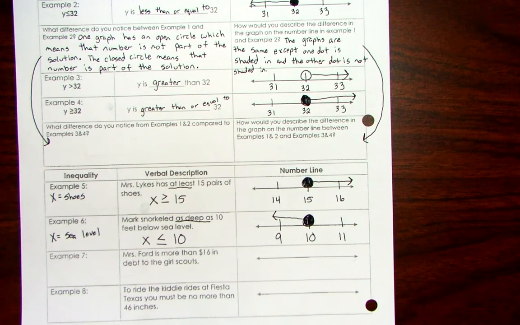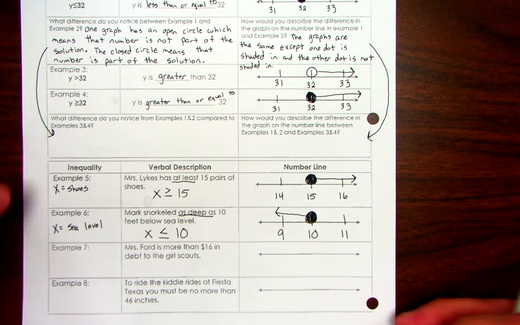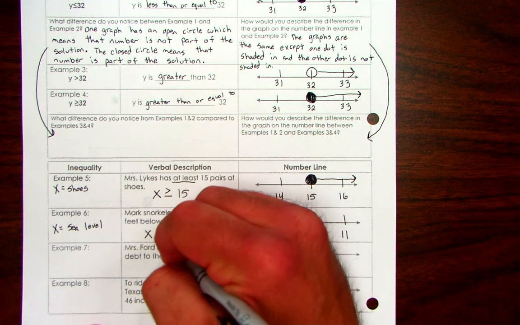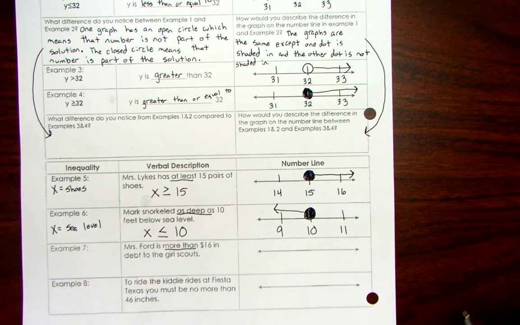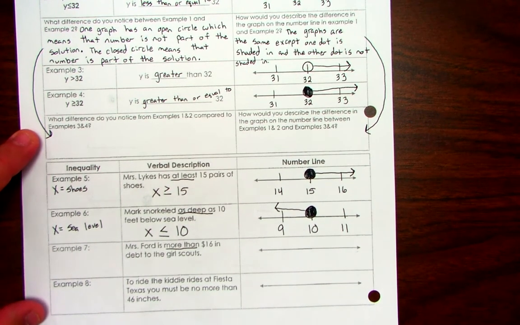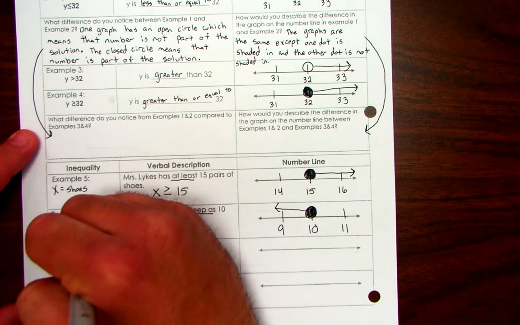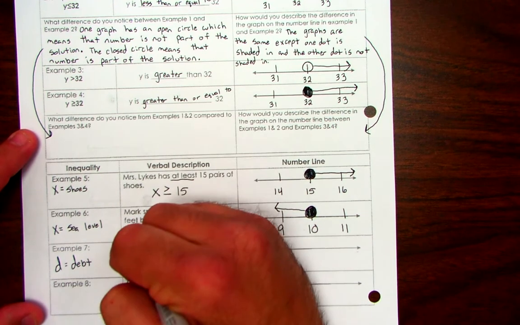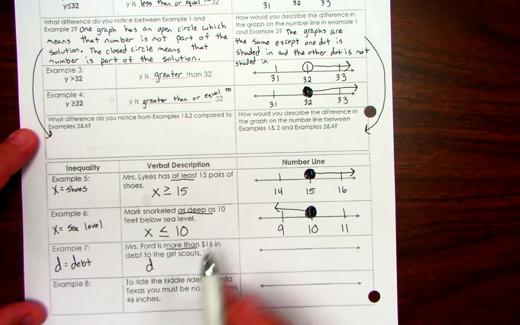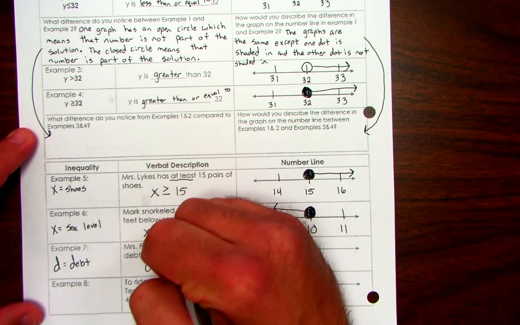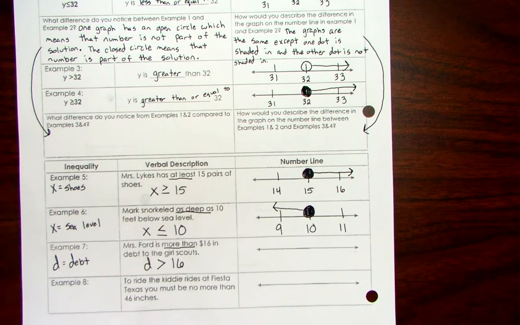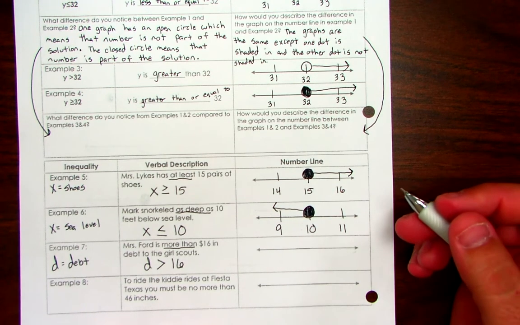All right, guys, we got 2 more. Miss Ford is more than $16 in debt to the Girl Scouts. Watch out, Miss Ford. The Girl Scouts are going to come attack. All right, I'm going to use D for debt this time. So here's my inequality sign, more than. Miss Ford owes more than $16 to the Girl Scouts. Man, Girl Scouts want them money for them cookies.